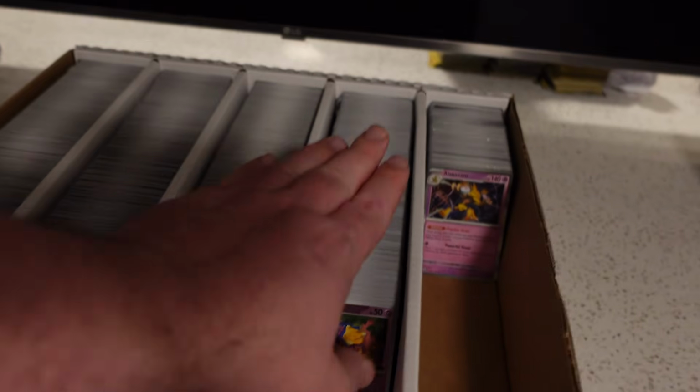Then I have the reverse holos, again, all in alphabetical order, even though those slipped. I need to get some dividers for these rows here. And I need another light. I need to get a light for this apartment. Jeez Louise. Anyway, so this is all alphabetical order. Force of Vitality, whatever that guy is, Gumshoes, boom, boom, boom. And then I have the holo rares separate.